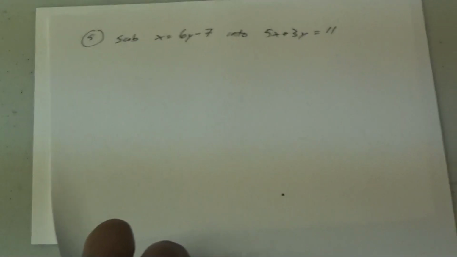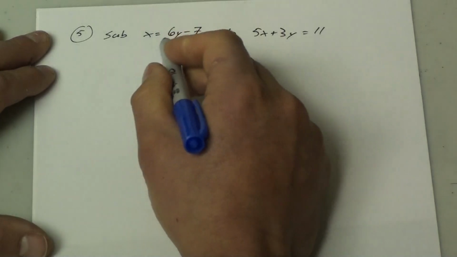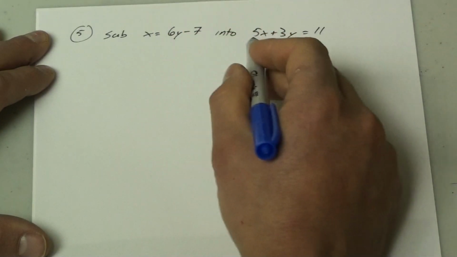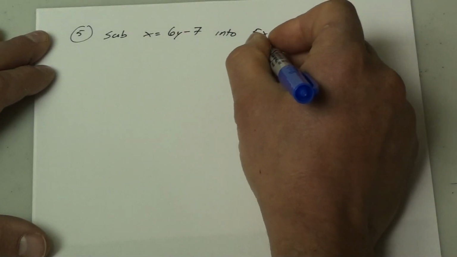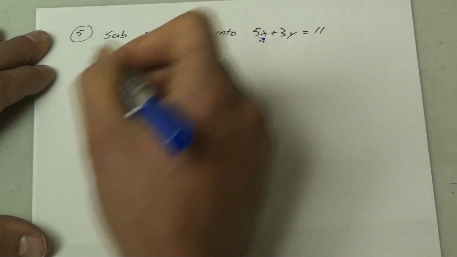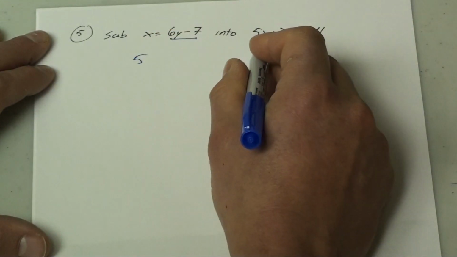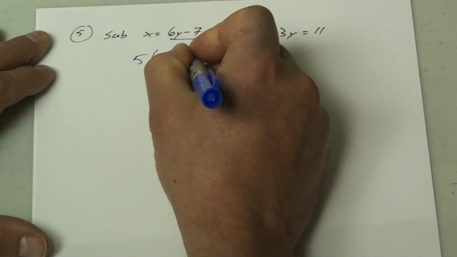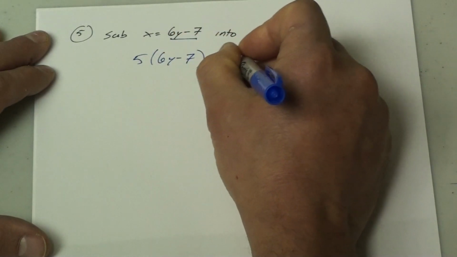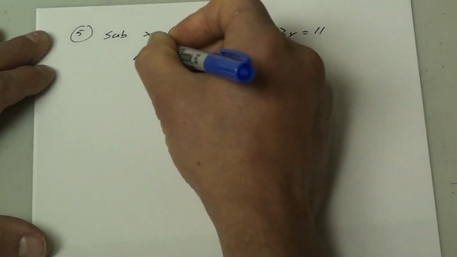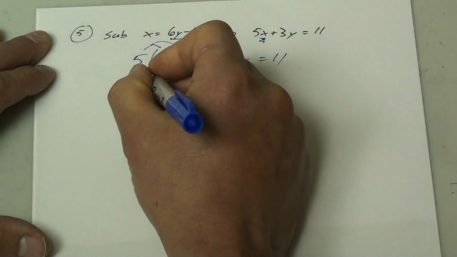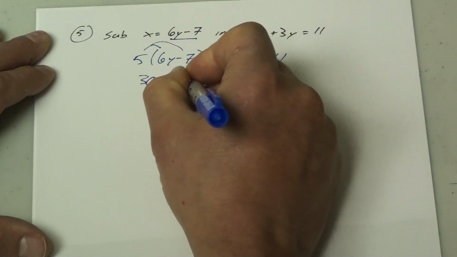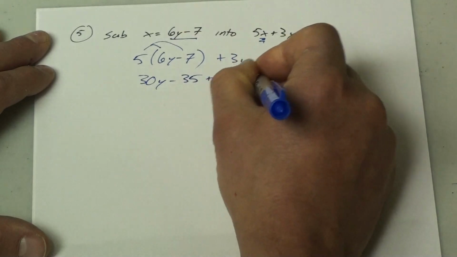And the last example says sub x equals 6y minus 7 into this equation. And so I'm going to replace the x in that equation with what x is equal to. So it's going to go 5, and then not x anymore, but 6y minus 7, because that's what x is equal to, plus 3y equals 11. 5 times 6y minus 7. That means that 5 needs to multiply to both of those things. So it'll be 30y minus 35 plus 3y equals 11.